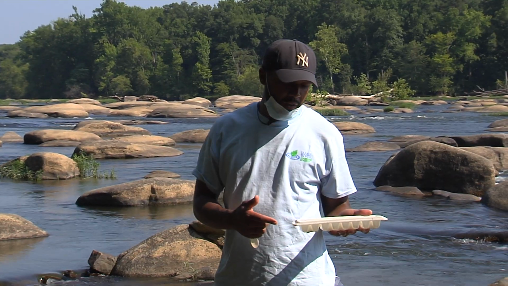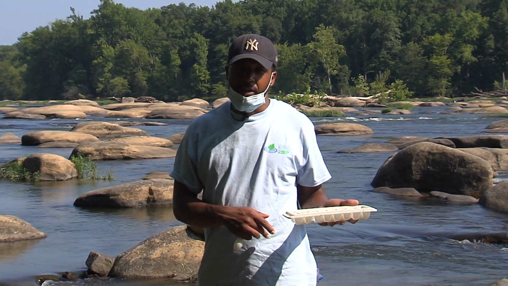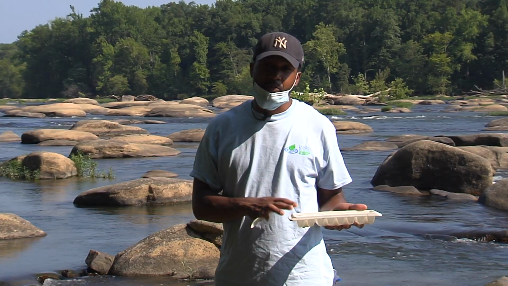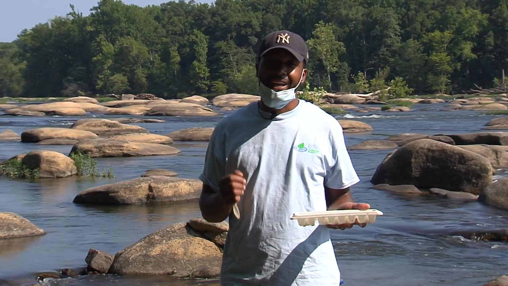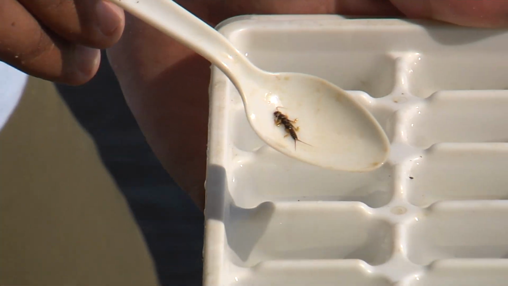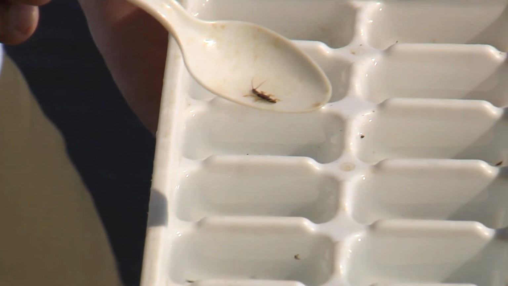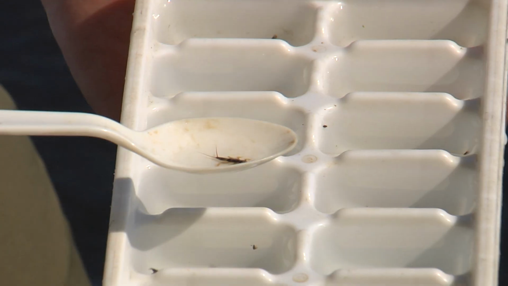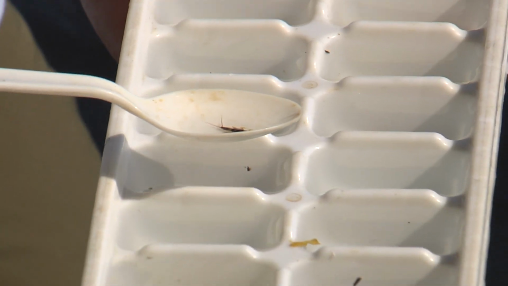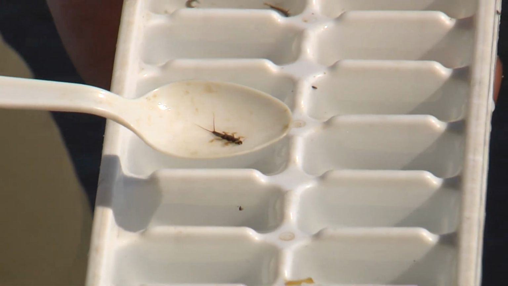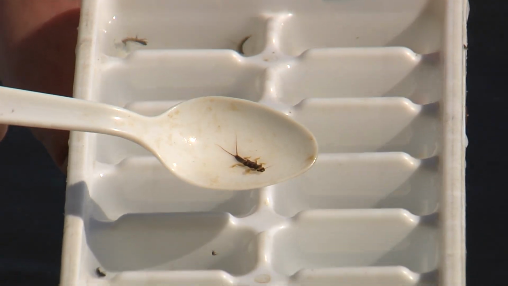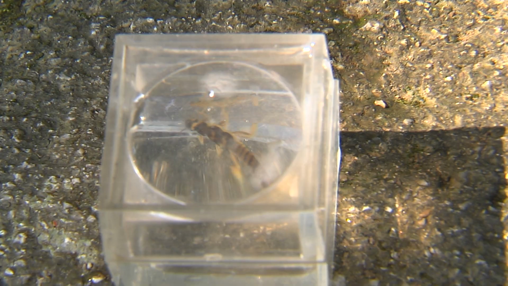So here we have our sample of our macroinvertebrates. Now we're going to transition into the next phase of identifying these macroinvertebrates using our dichotomous key. Here we have our sample of our macroinvertebrates that we collected. We have them in their individual ice trays, so it helps us identify the different organisms. On my spoon here, I have a stonefly.